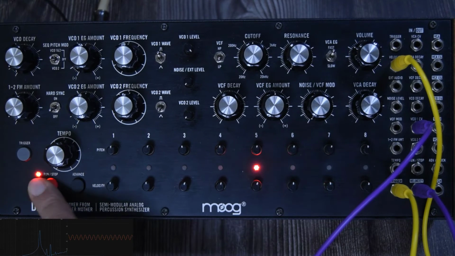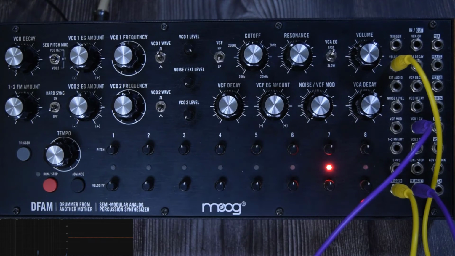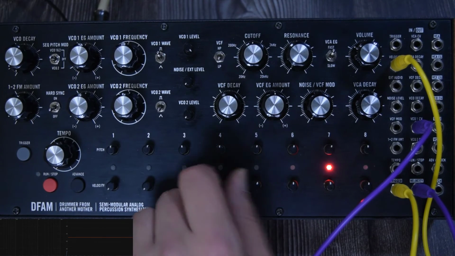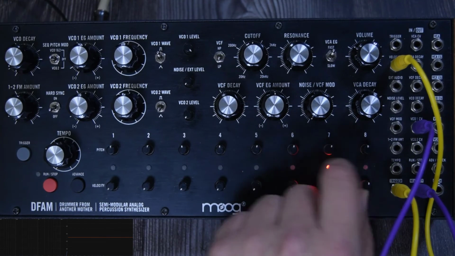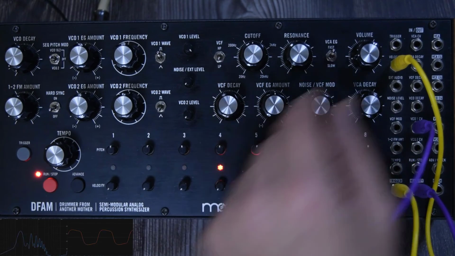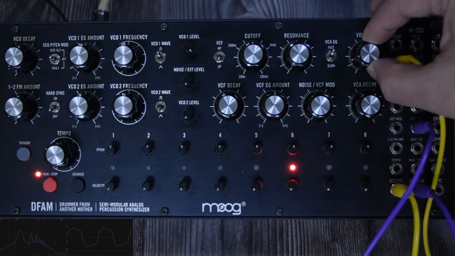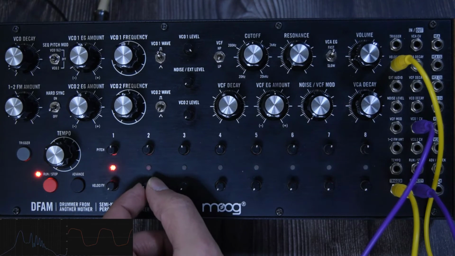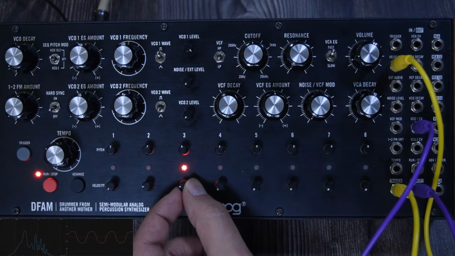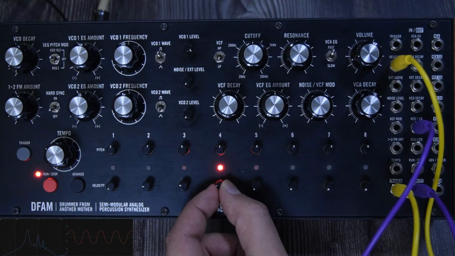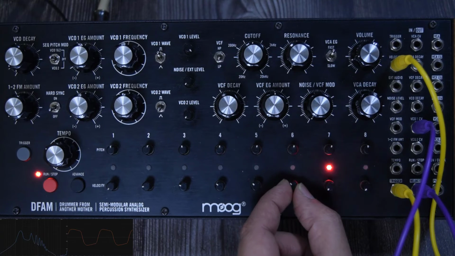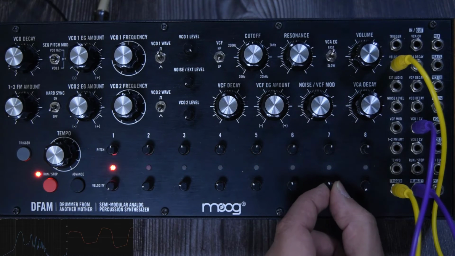Now, remember that the velocity knobs will output from 0 to 5 volts. So if I go all the way to nothing on the velocity knobs, because that's what we are using, and I play it, and I'm going to go down in volume because, again, it's super loud, we are getting nothing. But if I move this, it's going to start modulating the frequency. And what I want to do is start at some point and go up.